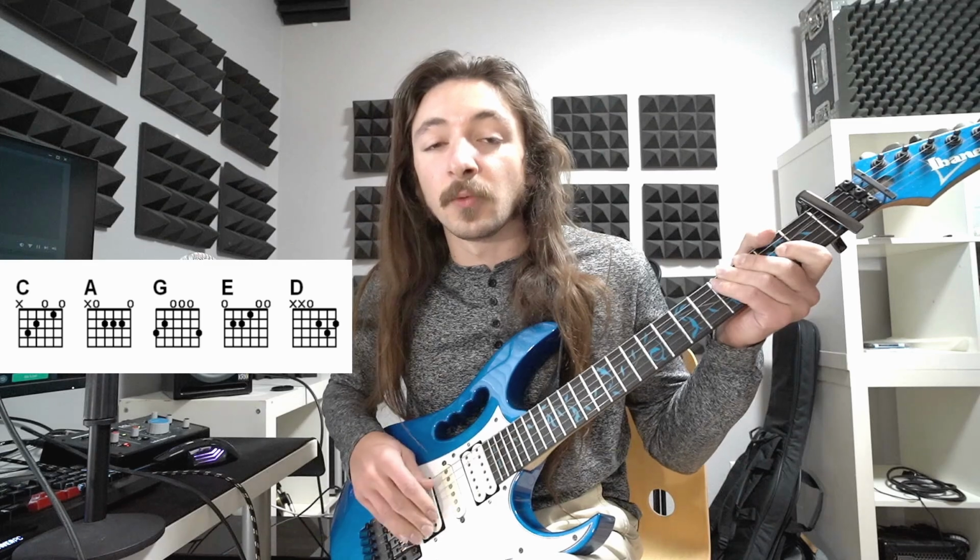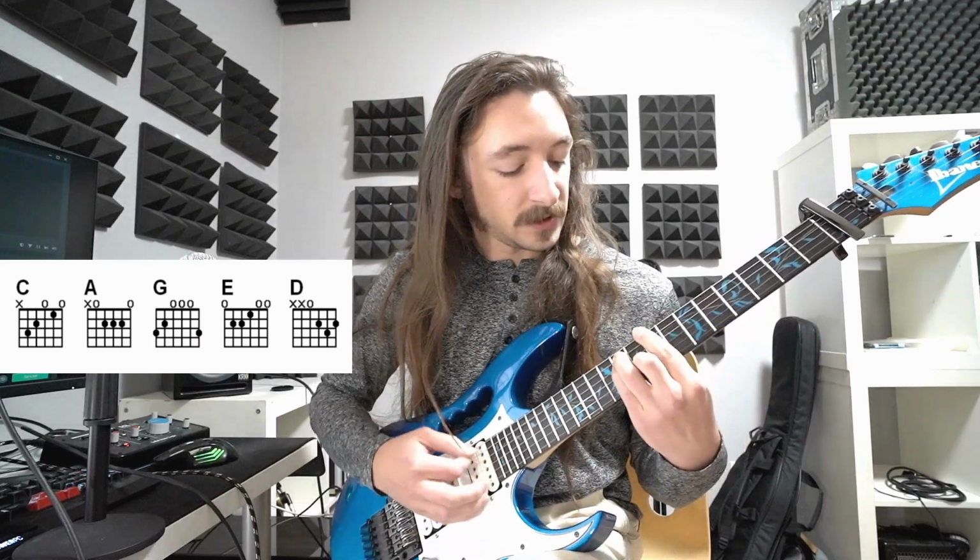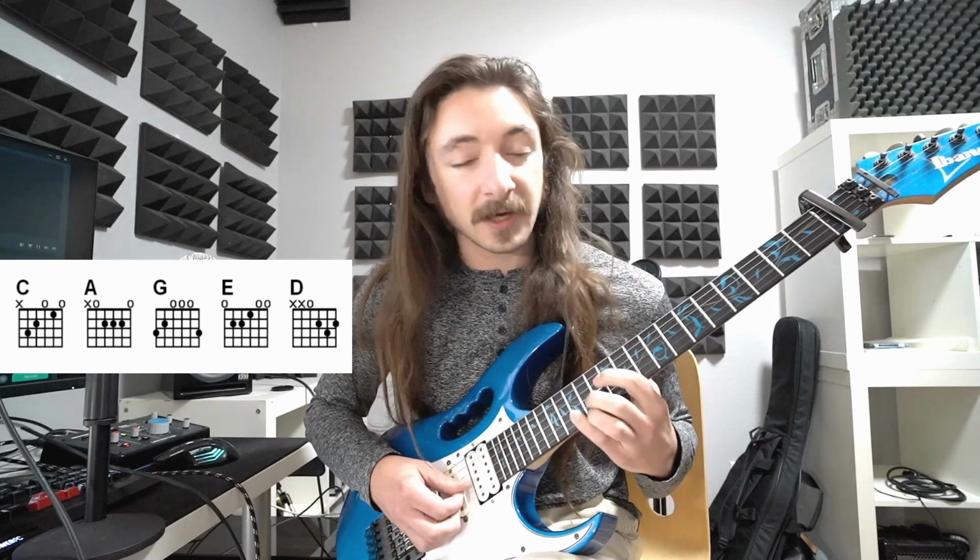Thus, if we know how to play C and D, we know all of our major chord shapes across the neck. If we wanted to play C in the next position, we can run through each of those patterns and produce the same chord.